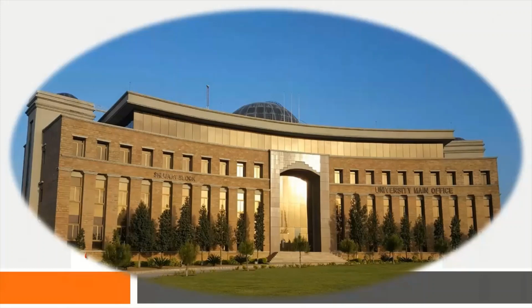That may be the Shujat block and the University main office. Anyhow, it's a dream place, the dream building, very prominent.